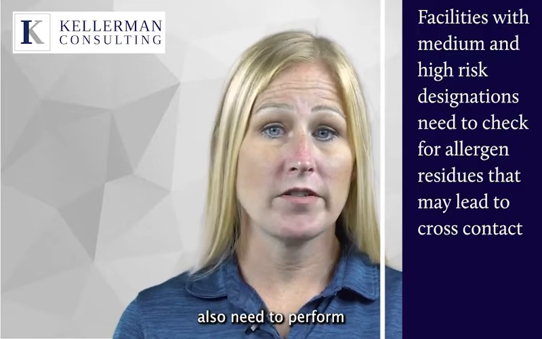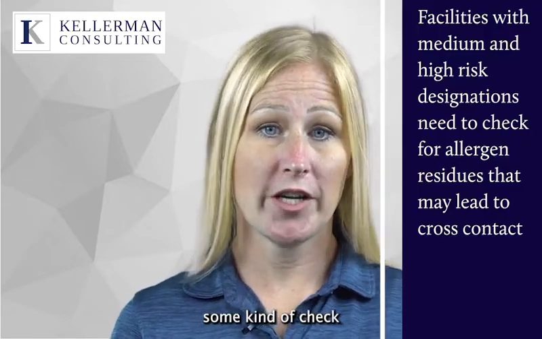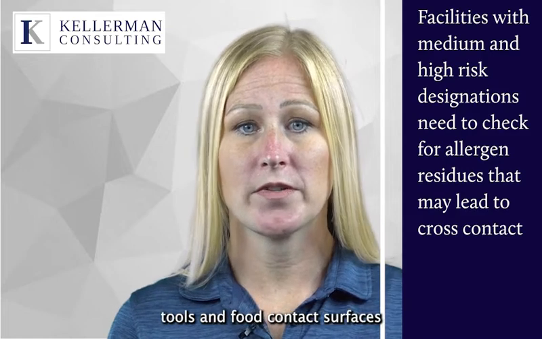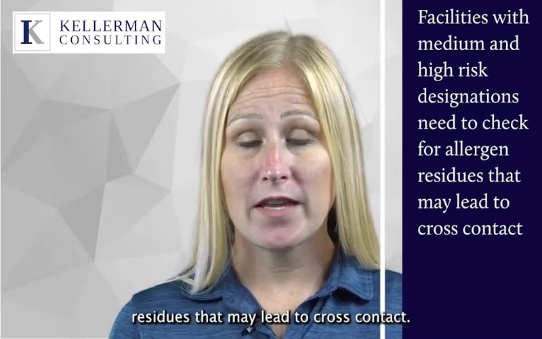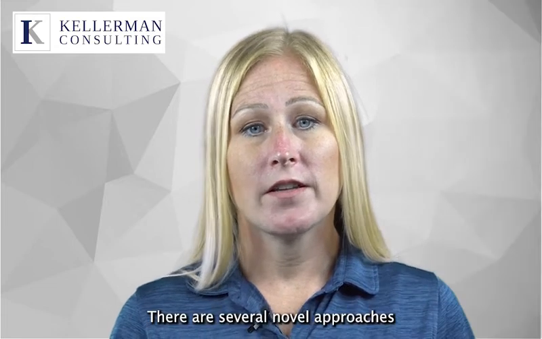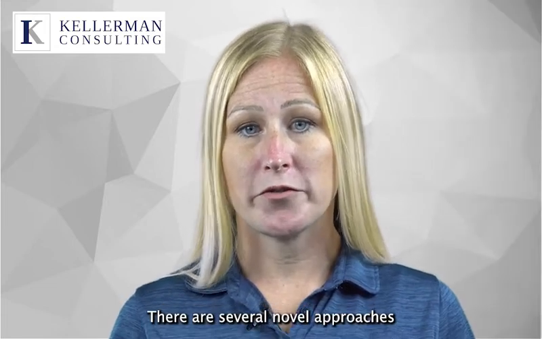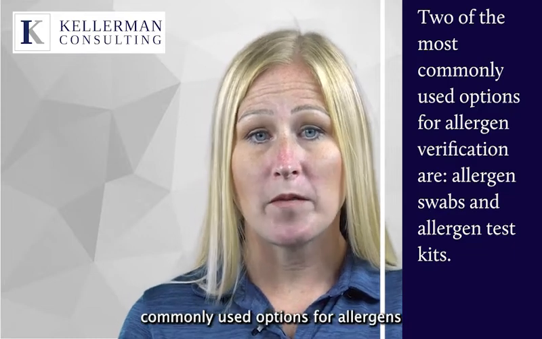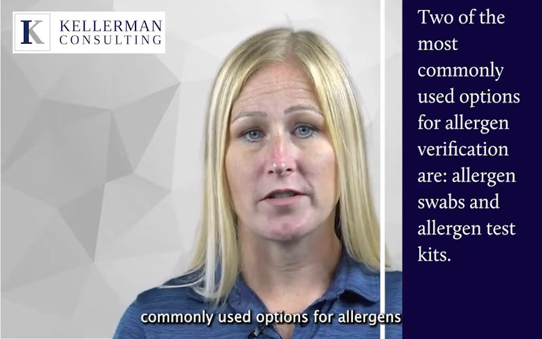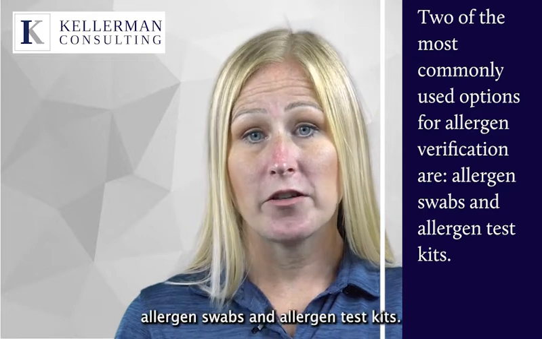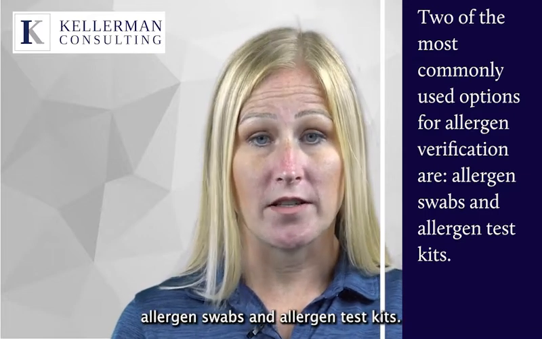Facilities with medium and high risk designations also need to perform some kind of check or test of utensils, tools, and food contact surfaces for allergen residues that may lead to cross contact. There are several novel approaches for allergen control verification, but two of the most commonly used options come in two forms: allergen swabs and allergen test kits.